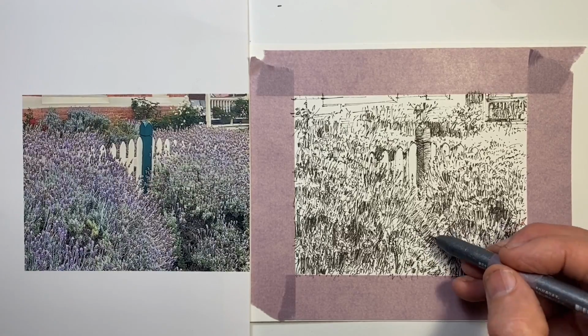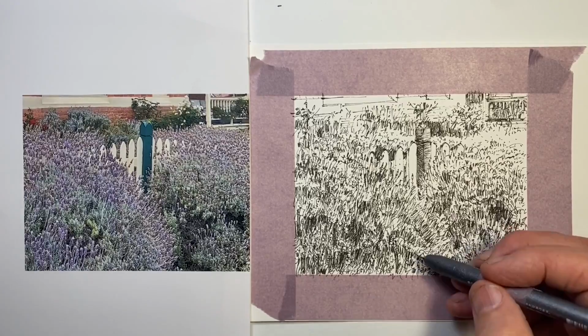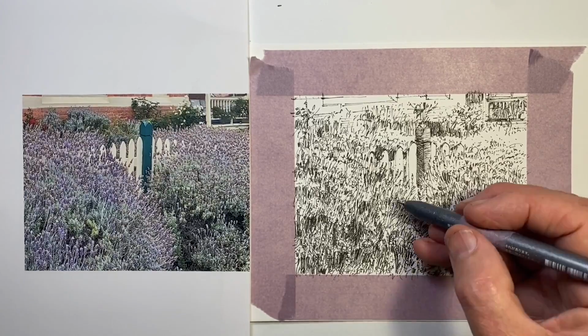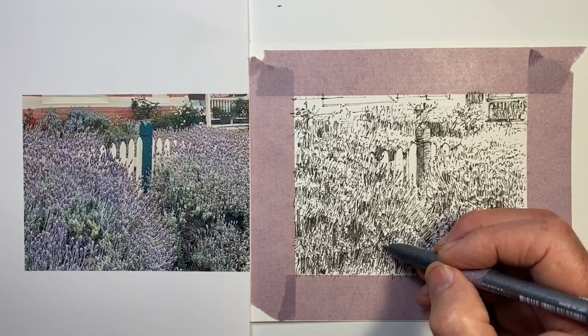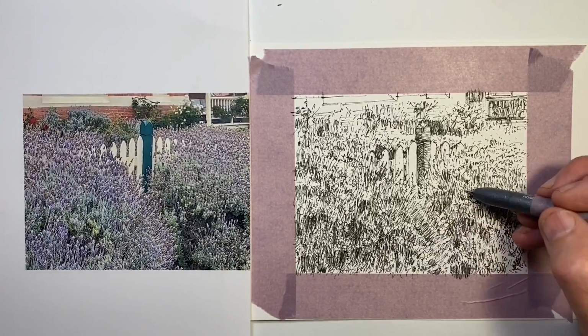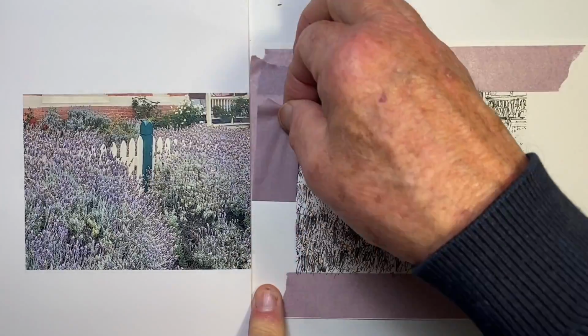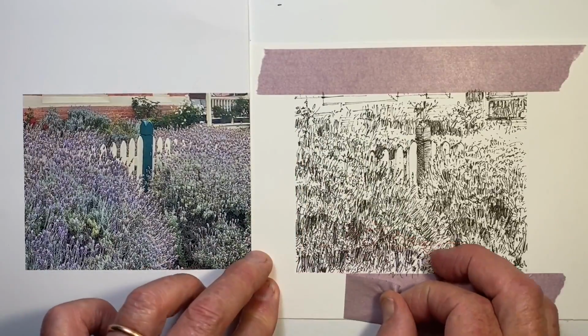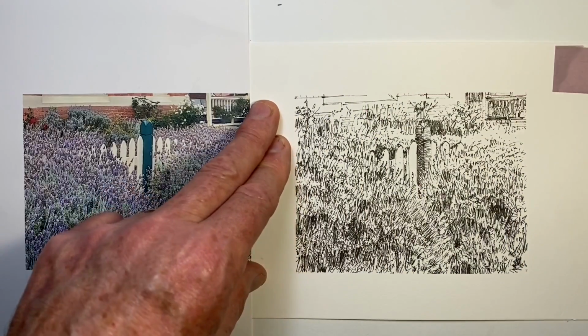So I'm working on these apparent bands where we see a whole lot of the stems of the lavender. And now we have it. Our lavender front garden. What do you think?